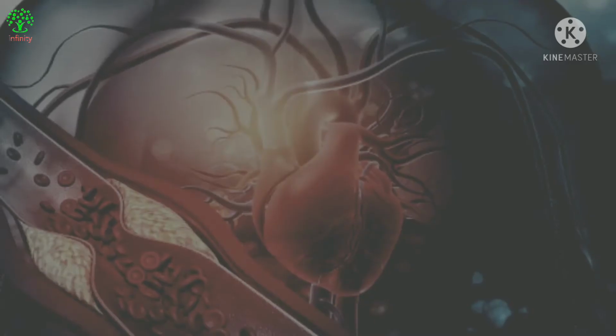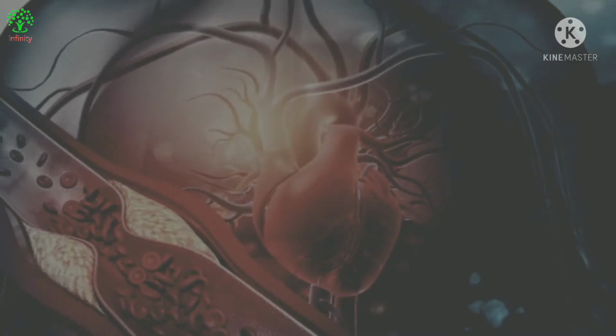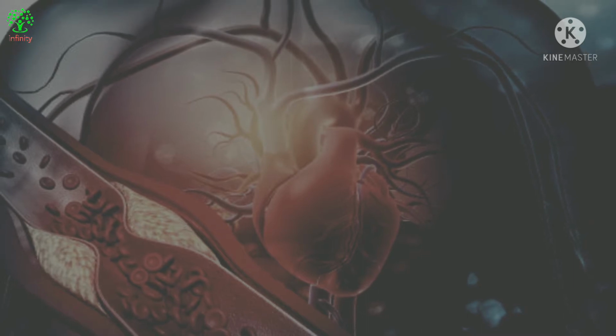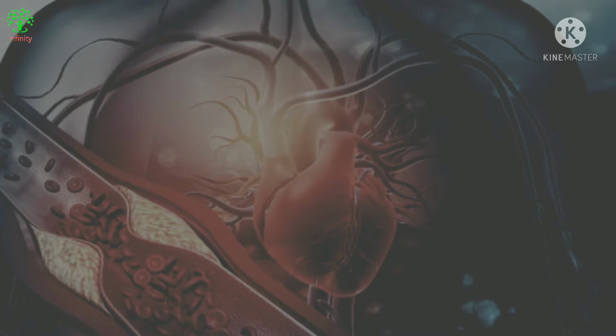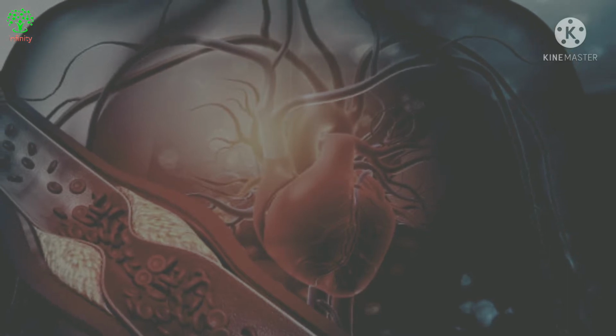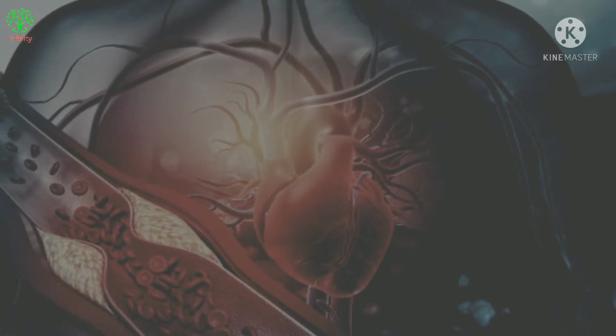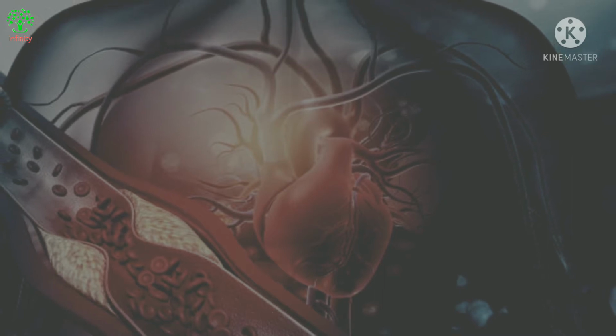Your heart is an amazing machine, so if you know the anatomy of your heart, like different types of heart vessels, valves and cavities, you will definitely be amazed. In this video, we have examined the anatomy of the heart, like different types of heart vessels.